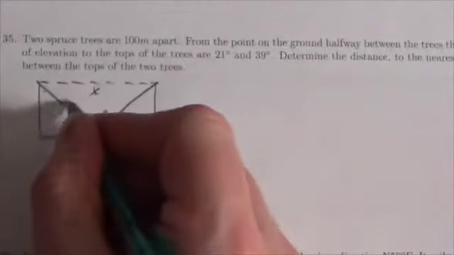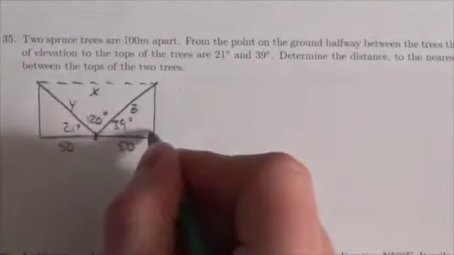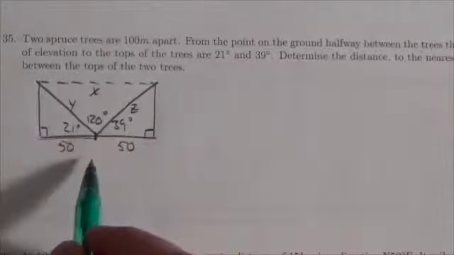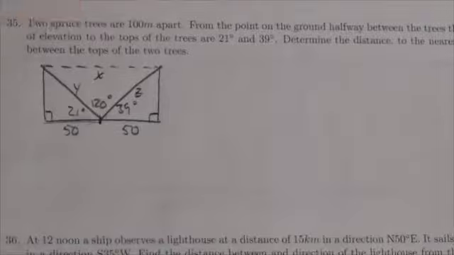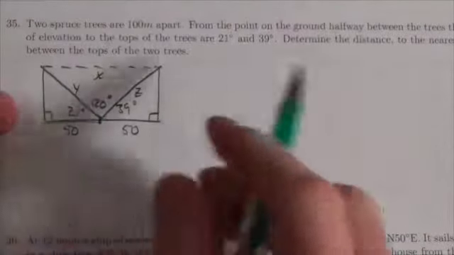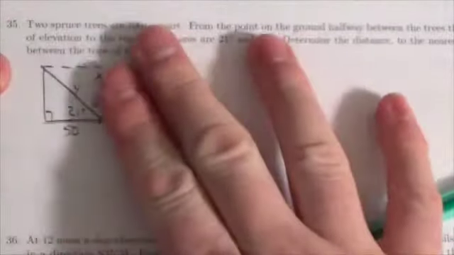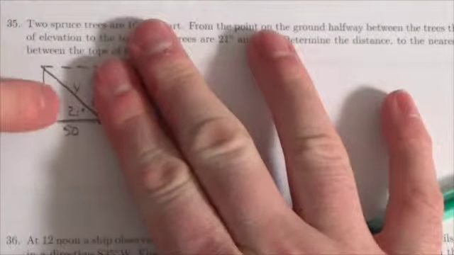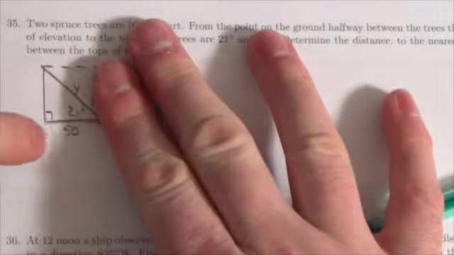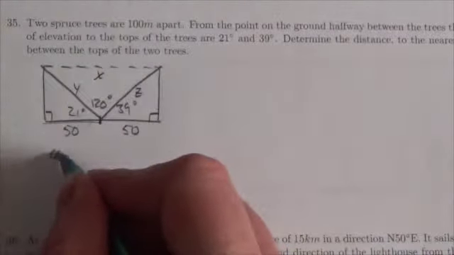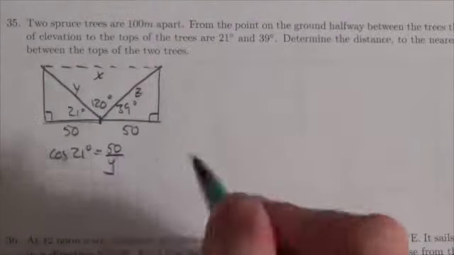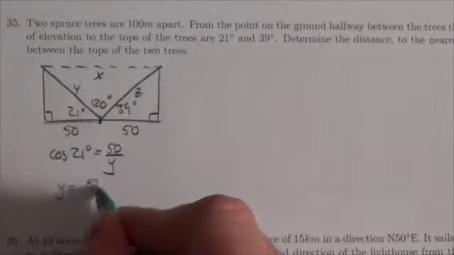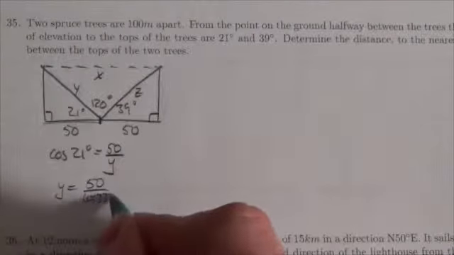And so let's do that. Let's call this y and we'll call this z. The assumption here, and it's a pretty safe assumption, is that these trees are going straight up. So when you look at just this triangle, ignoring everything else, I'm looking for the hypotenuse and I know the side adjacent to that angle. So this is going to be the cosine ratio. The cosine of 21 degrees is going to equal 50 over y. So y will equal 50 over the cosine of 21 degrees.